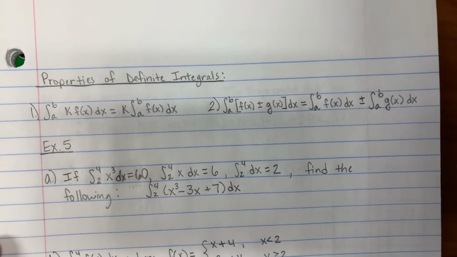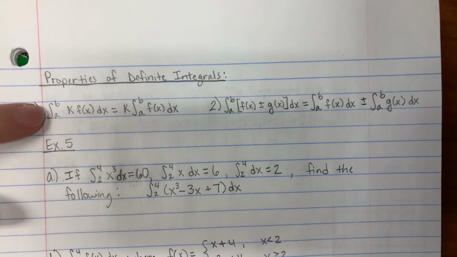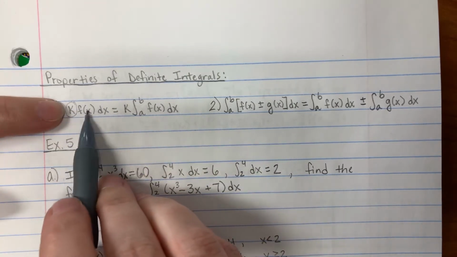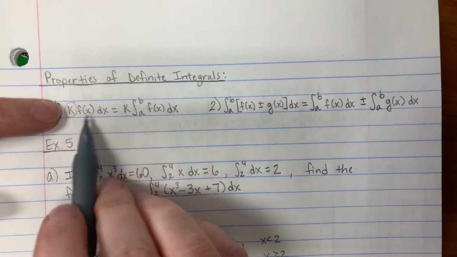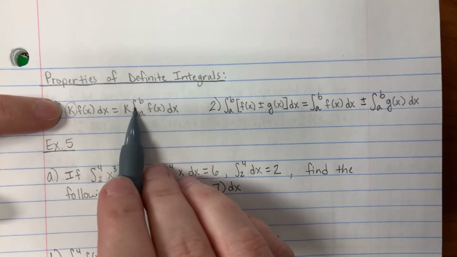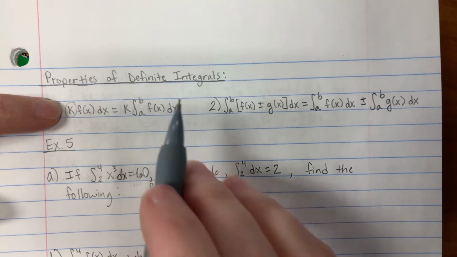Okay, so continuing on with lesson 4.3, let's start out with these. We've got a couple properties that we need to talk about. The first one is if you just have this constant value being multiplied, like a coefficient to some function, that can be brought out front and then multiplied in the end times that function.